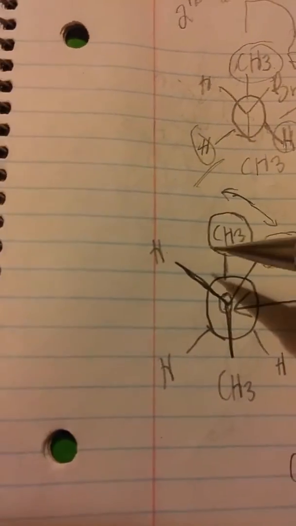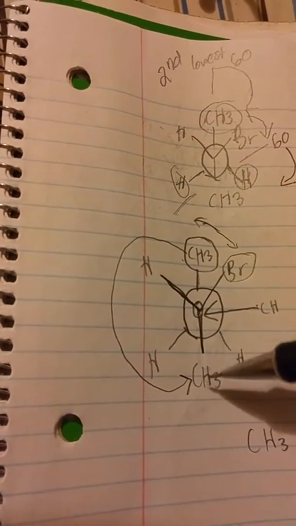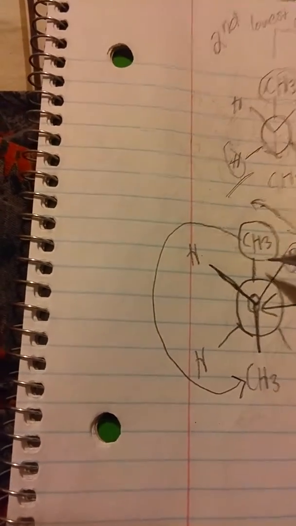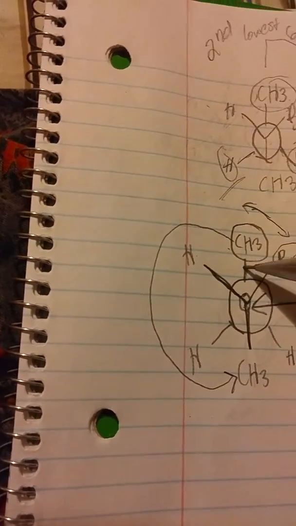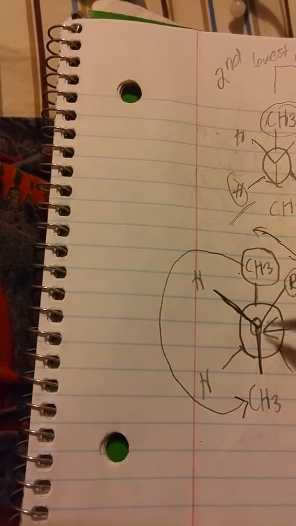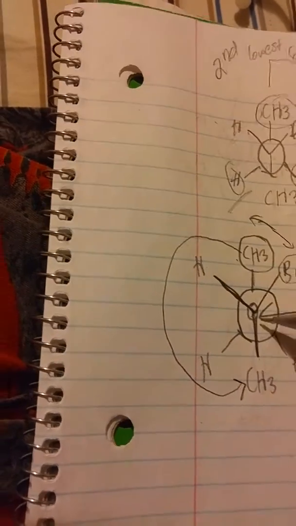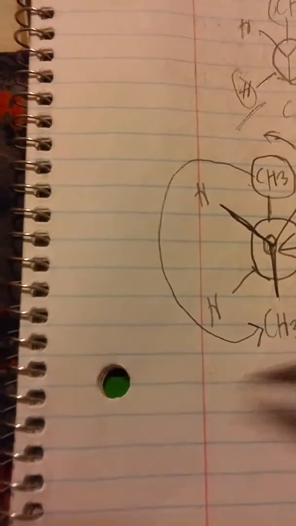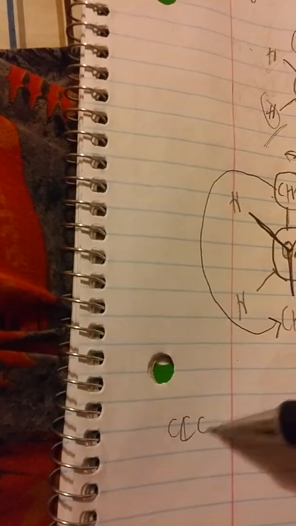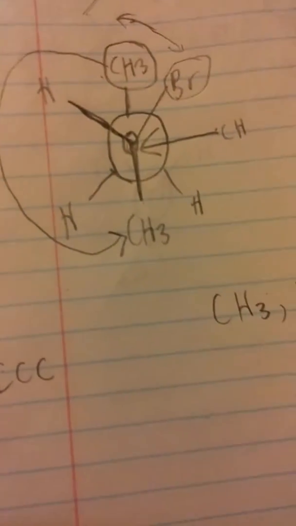If we were talking about the dihedral angle between this and this, it would be 180 degrees, and the atoms would be the CH3 here, the carbon back behind, and then this carbon here, CH3 down here, and the CH down here. The atoms in this interaction would all be carbons. So that's what I've been able to figure out.